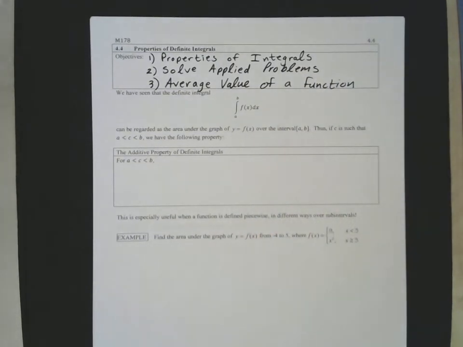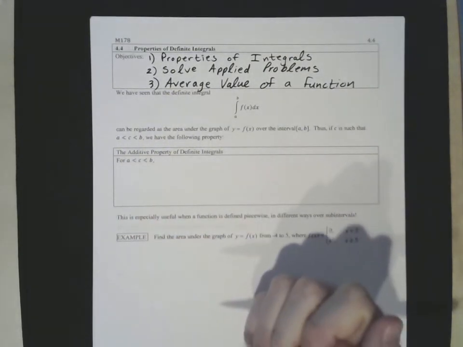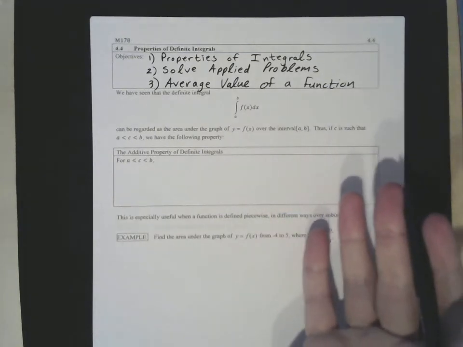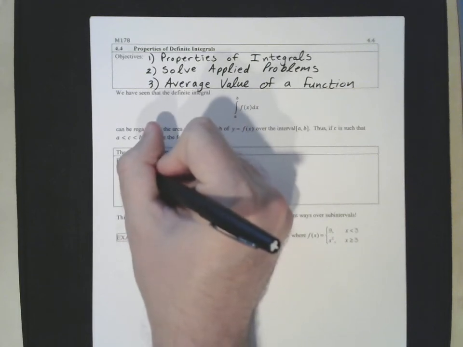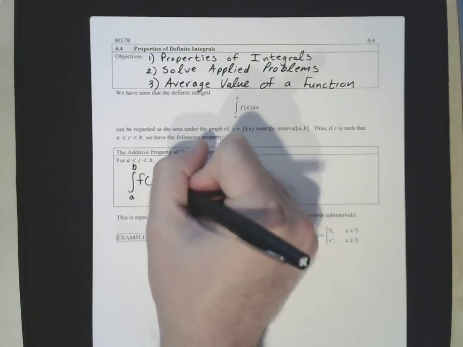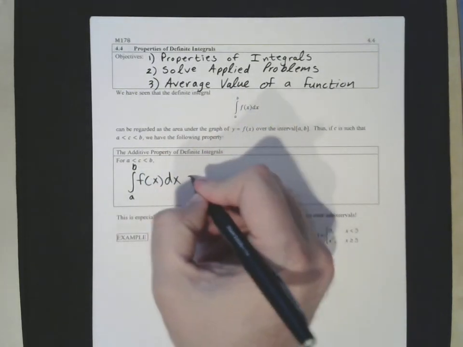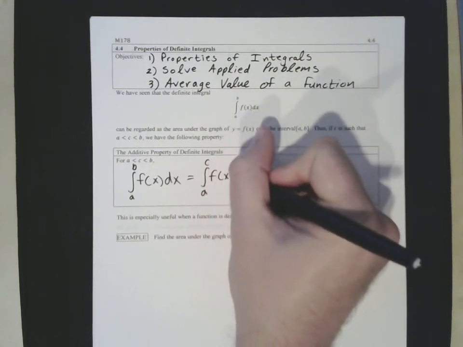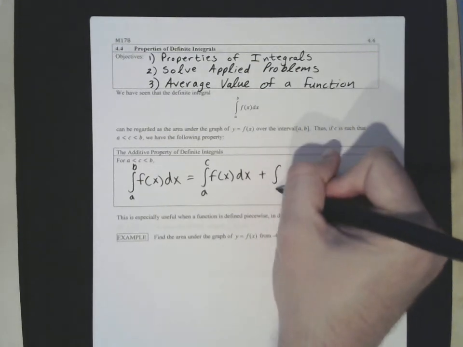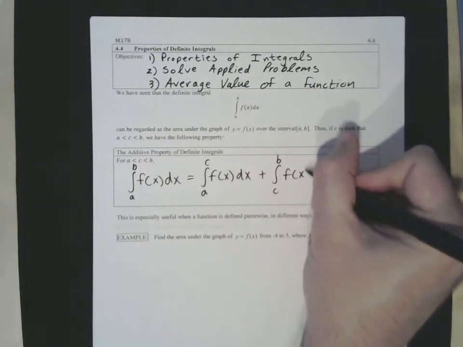So we've seen the definite integral, the integral from a to b of f of x dx. We can think of it as the area under f of x on the closed interval a to b. And so if c is a value in between a and b, we have our first property, which is the additive property of definite integrals. Now we did touch on this a little bit in the last section. What this property says is that the integral from a to b of f of x dx, given that c is in between them, can be split into the integral from a to c of f of x dx plus the integral from c to b of f of x dx.